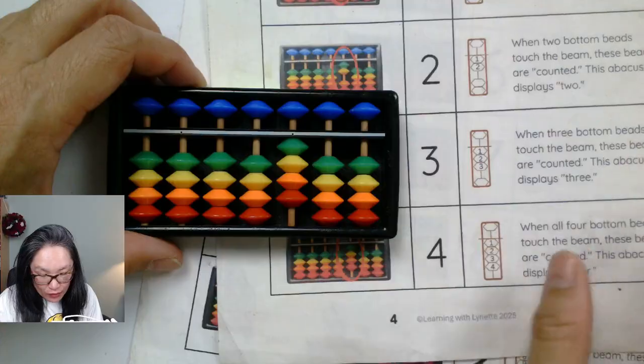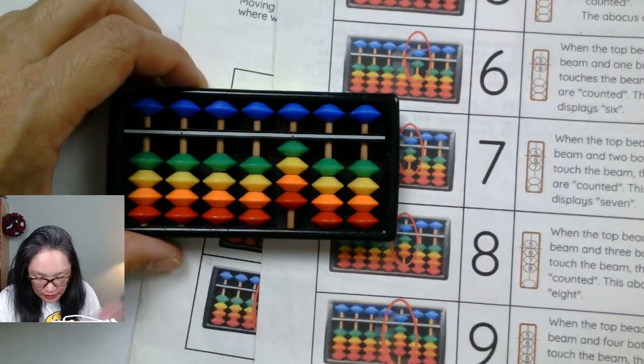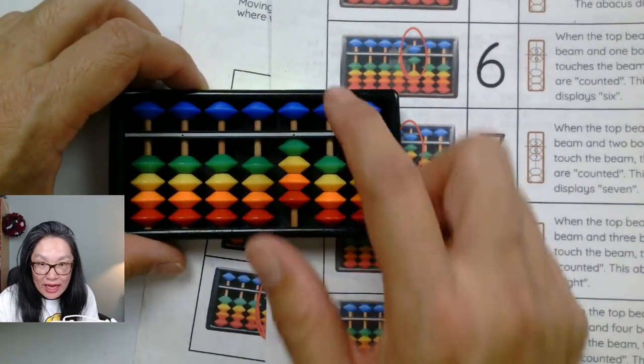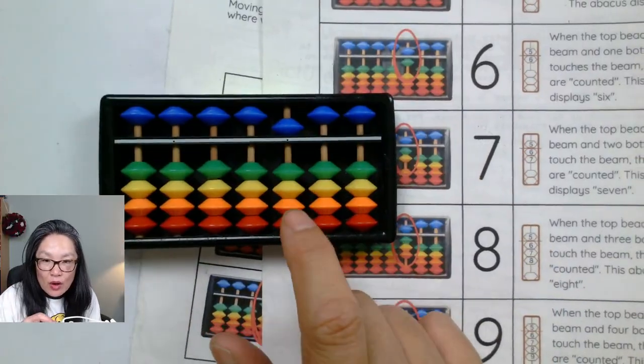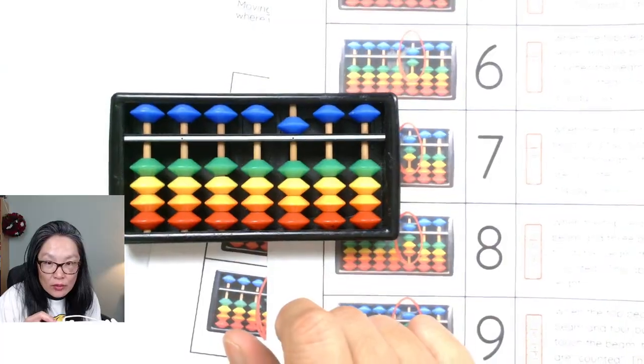Then we have five. Well, what happens to five? We don't have any more beads for five. Well, we have the top bead. The top bead will always be five, no matter what.